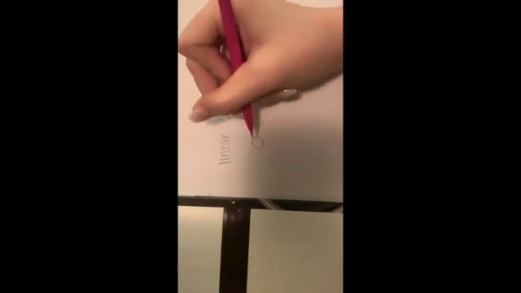Okay, so for the first one, we have linear, and the molecule I picked was CO2. Right now I'm currently drawing out the Lewis dot structure, and as you can see, I'm putting down the valence electrons. If we look at our periodic table for C, it's going to be 1, 2, 3, so it will be 4.